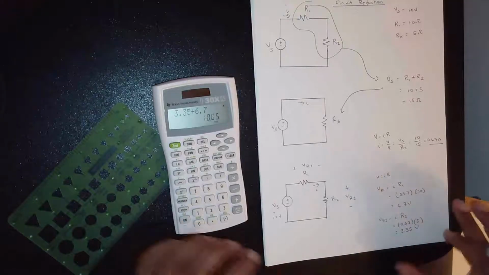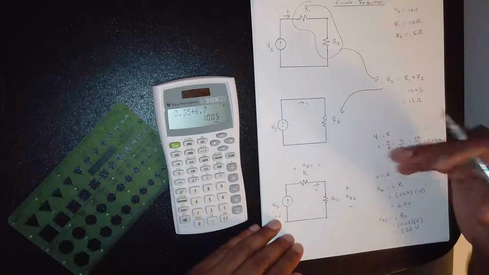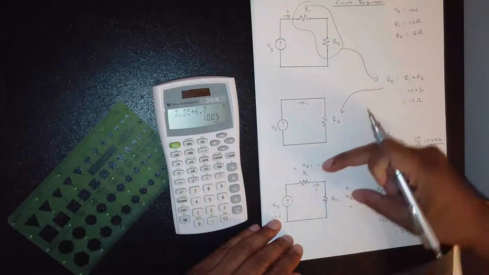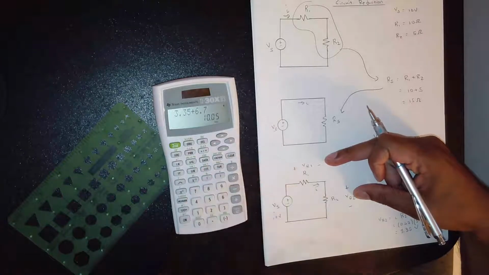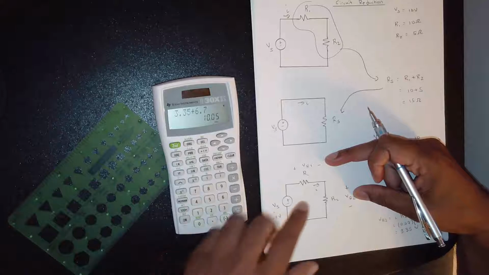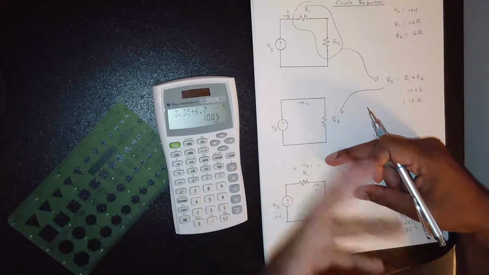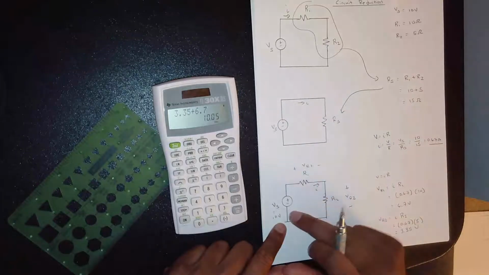Okay, so now you see that this is basically how you check your work. The sum of the voltages will equal the voltage source. So the sum of the voltages across your resistors is equal to your source.